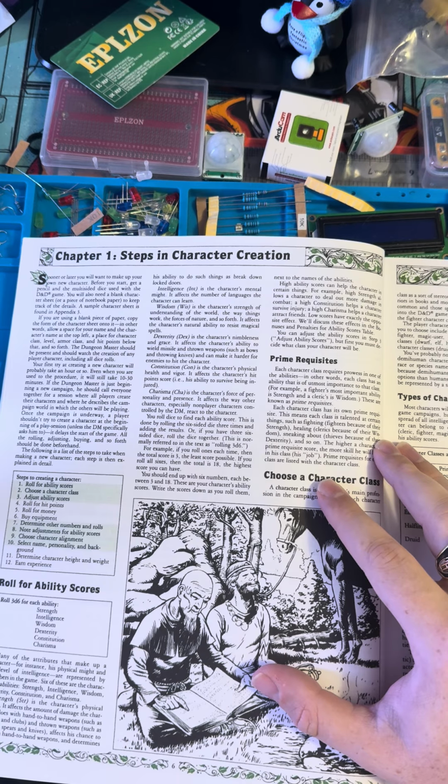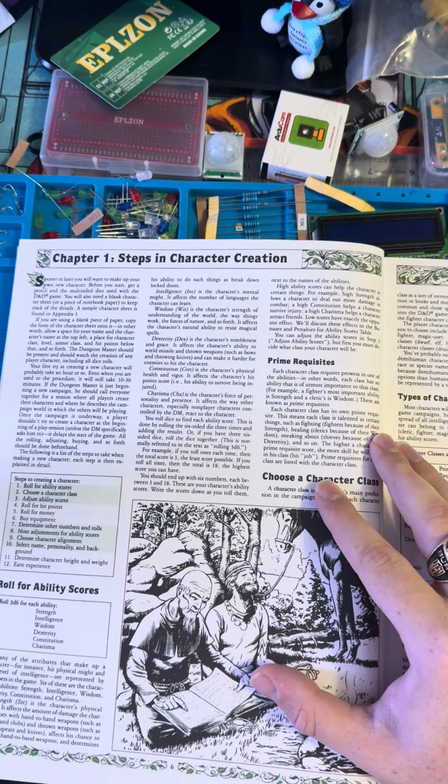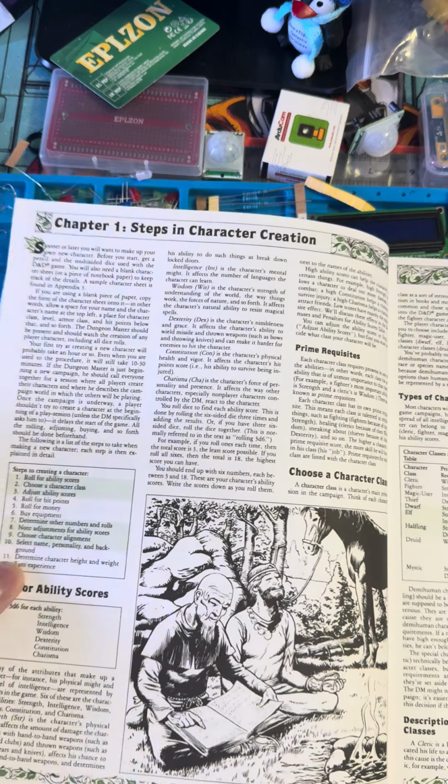We'll discuss these effects in the bonuses and penalties for ability scores table. You can adjust the ability scores in step 3, adjust ability scores, but first you must decide what class your character will be.